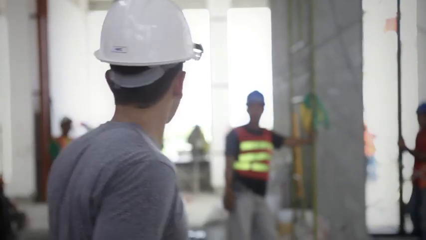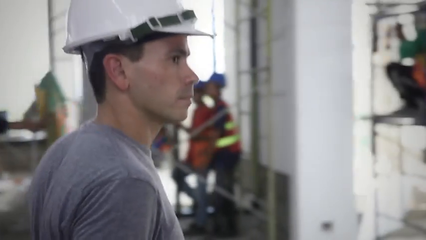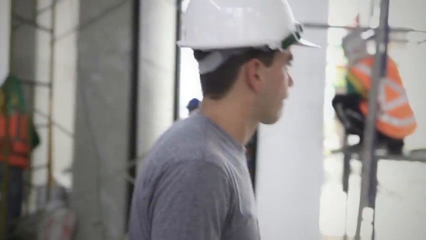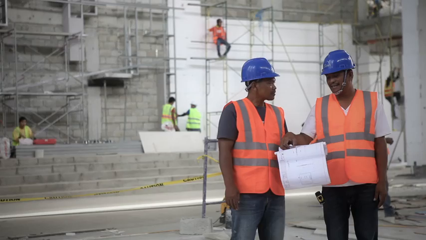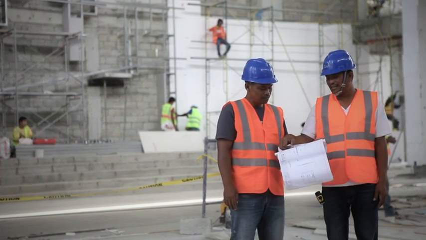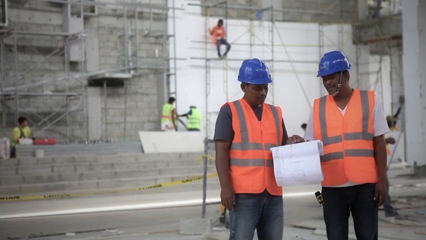I was just walking through the building this morning, talking to the workers, and working with the engineers and the contractors, and professionally, from the point of view of an architect, there is nothing that comes close to that feeling. It's probably the most fulfilling experience you can have.